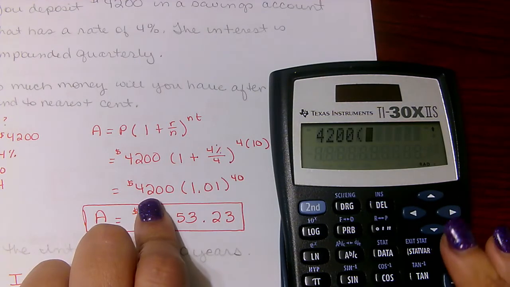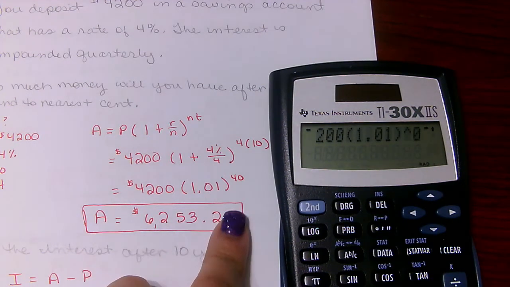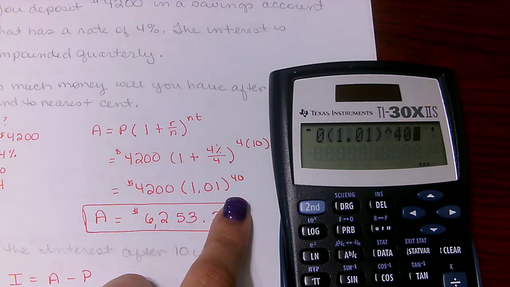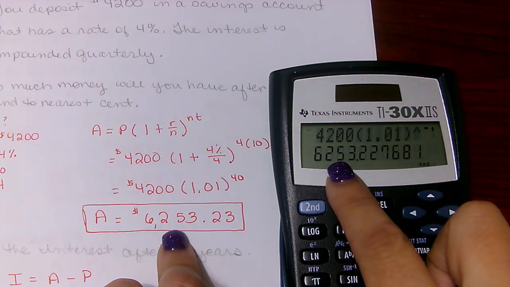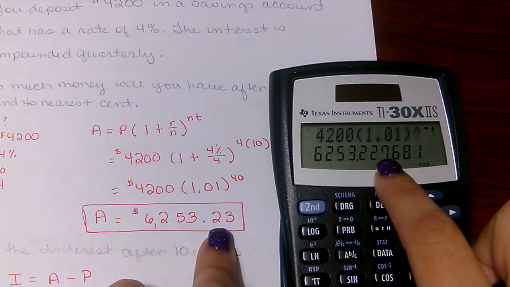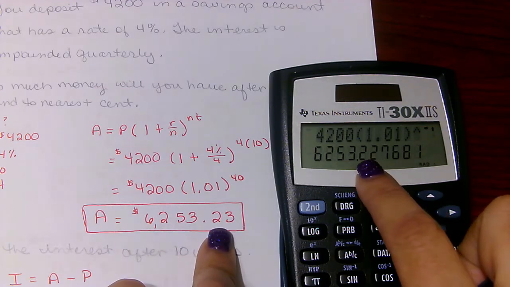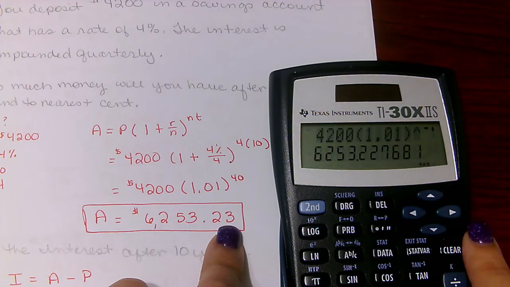By doing this, I get 4,200 times 1.01 raised to 40. When I press enter, I get a value of $6,253.23. The 7 is greater than 5, so I raise that 2 up by 1 cent.